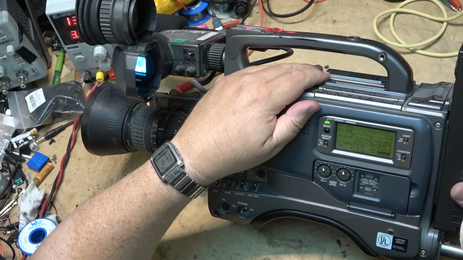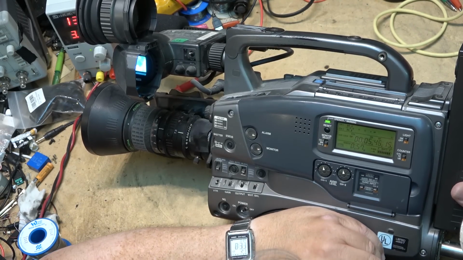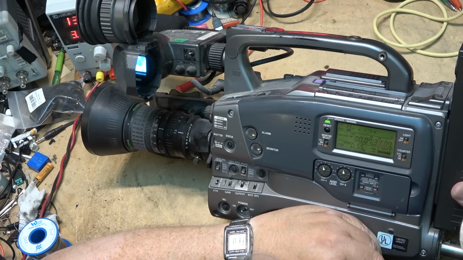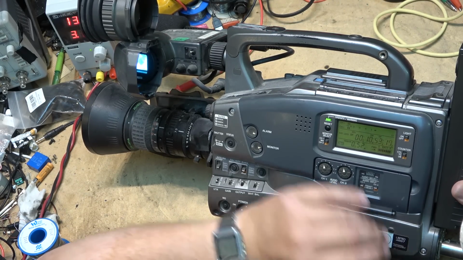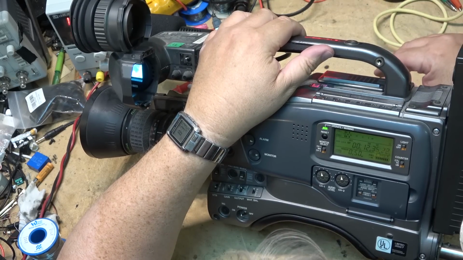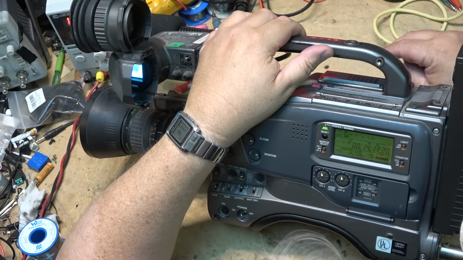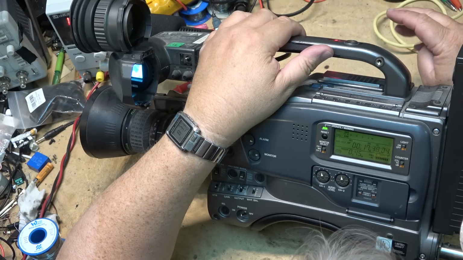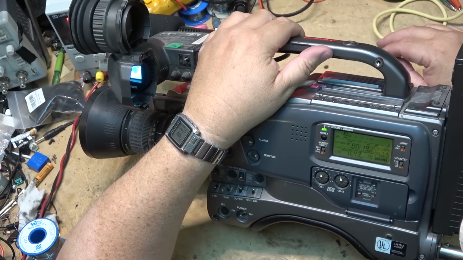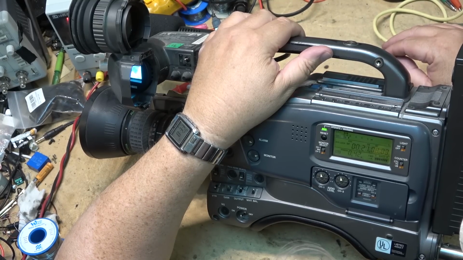Okay, it's moving. I'm just going to run this thing back and forth a few times and see whether it'll actually go into play. Maybe it's been sitting so long without being used that it's got a problem, or gummed up. So maybe just running it back and forth a few times will actually make it work, which would be nice.